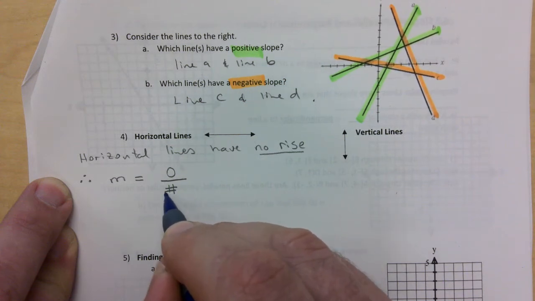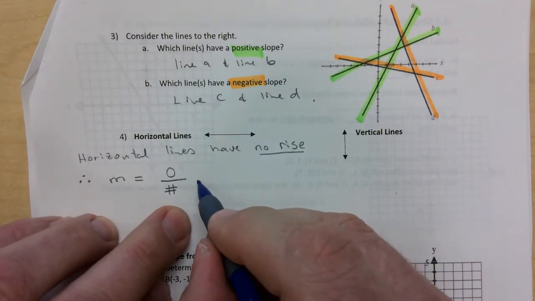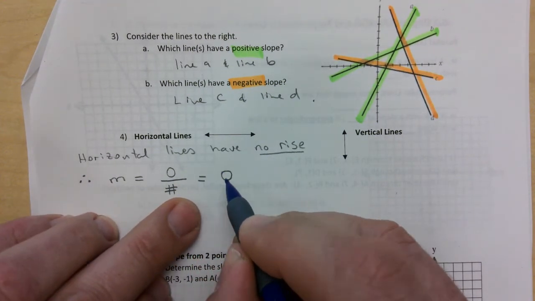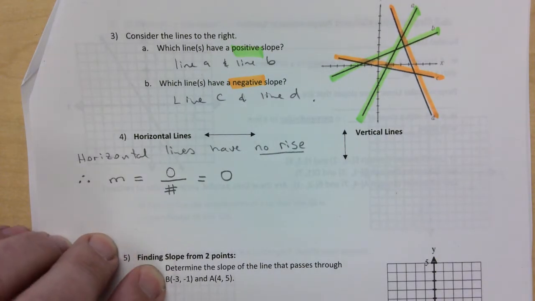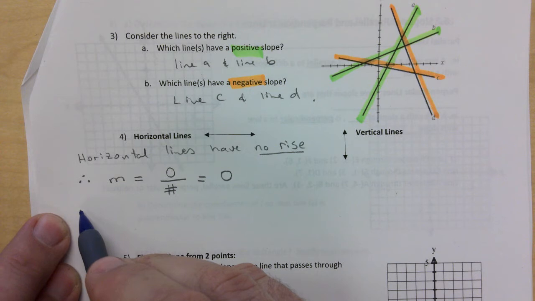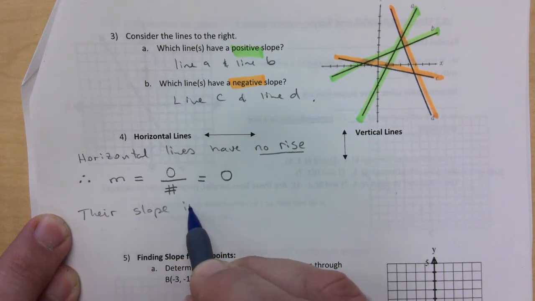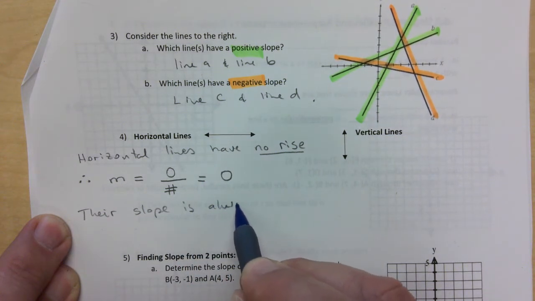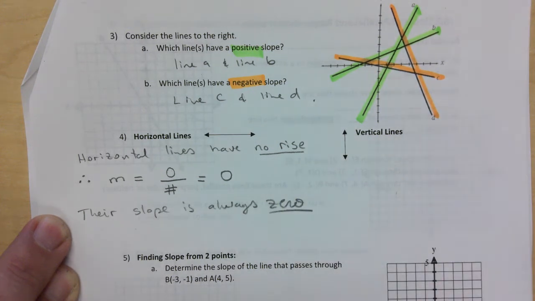Whatever the run is, it wouldn't matter. And that would result in 0. Whenever the numerator is 0, the whole thing is 0. Their slope is always 0. Horizontal lines, the slope.